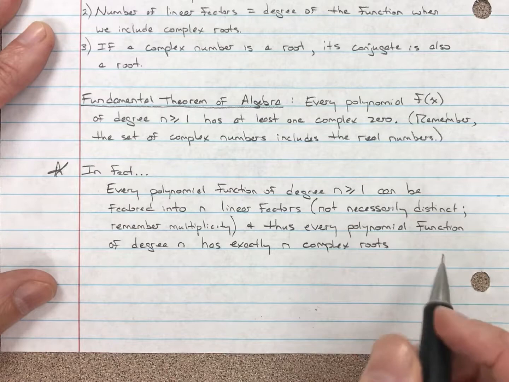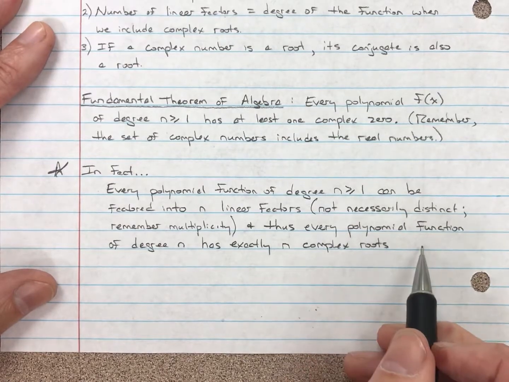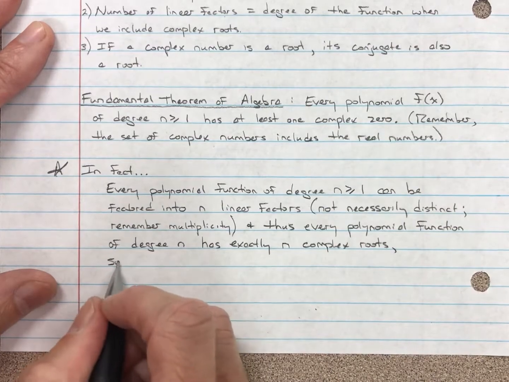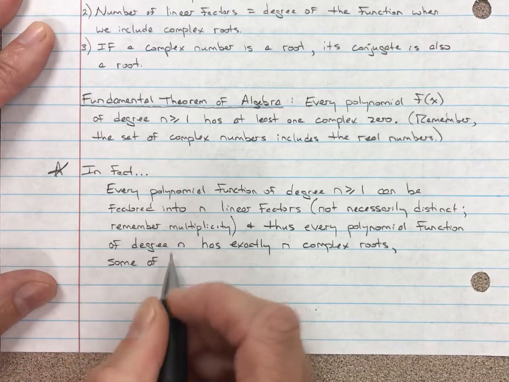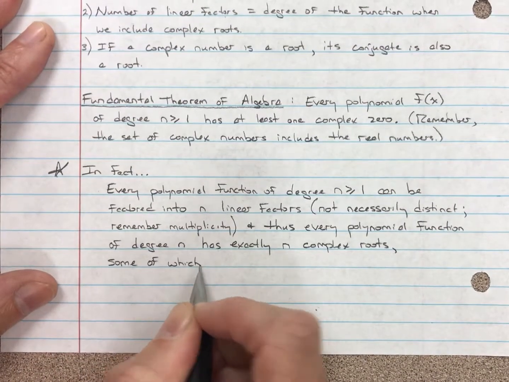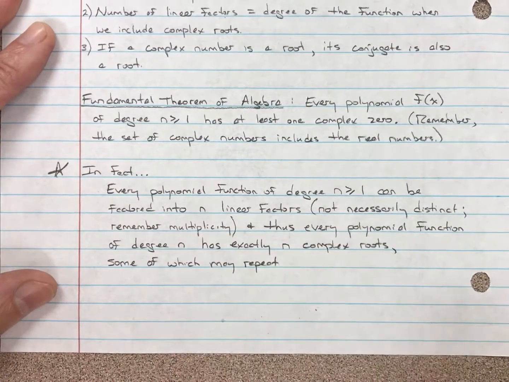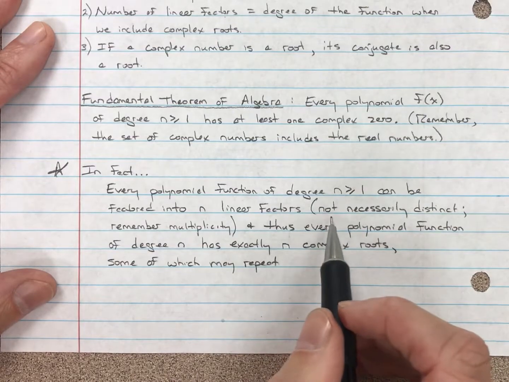Now don't forget, complex roots includes the real numbers, some of which may repeat.